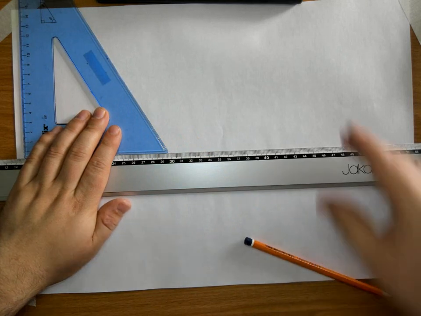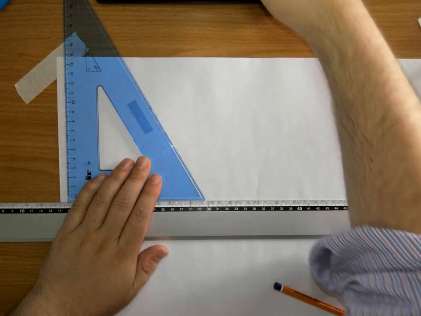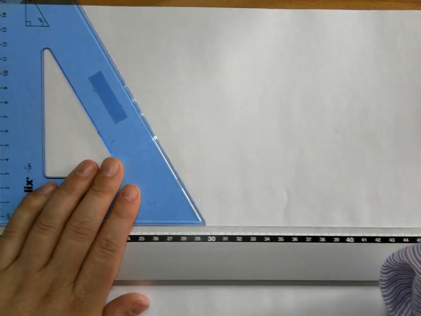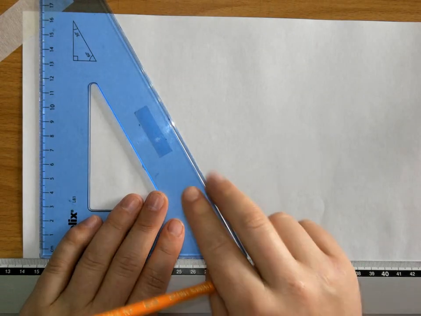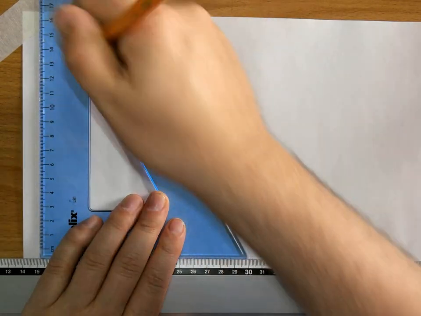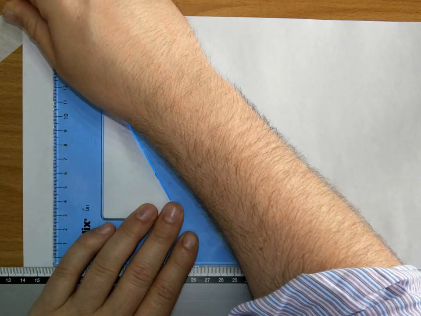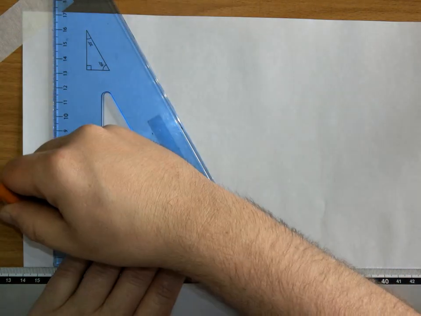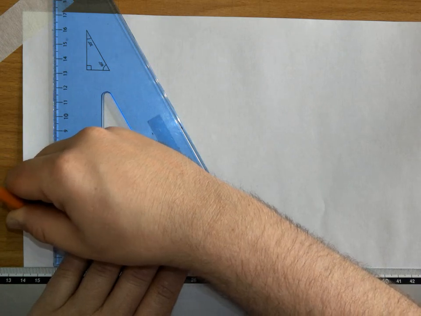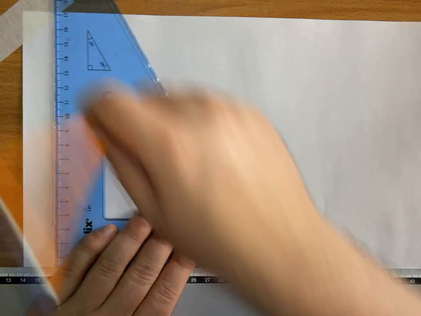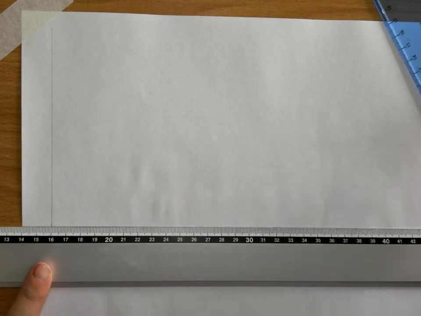Alright, so I'll move the visualizer here and zoom in. Okay, so there we have our light line that's 137 long drawn.